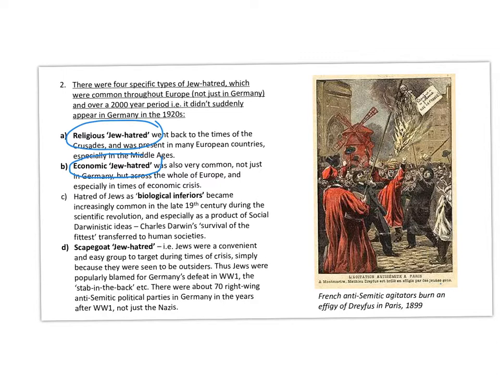There's a picture there of Jews being targeted in Paris in 1899. There was a lot of Jew hatred in Austria in 1873, which was a time of economic recession. So again, just because Hitler said that we dislike Jews because of their wealth and their economic activities, does not mean that's the main reason.